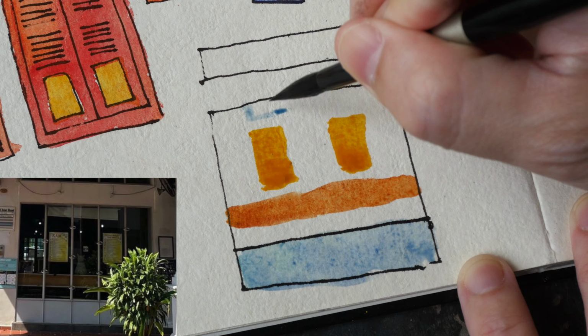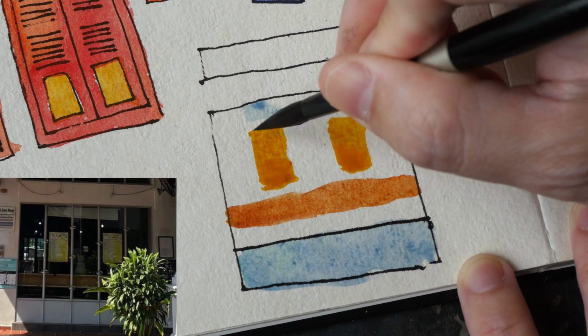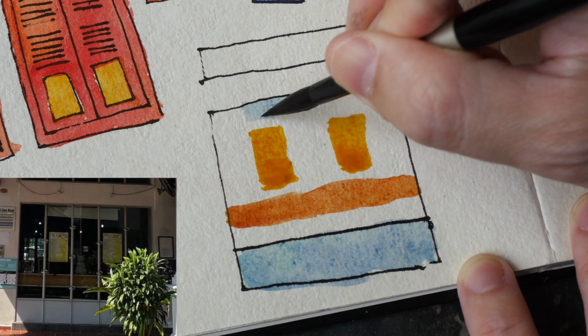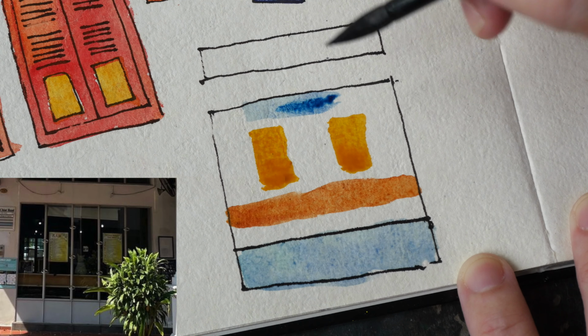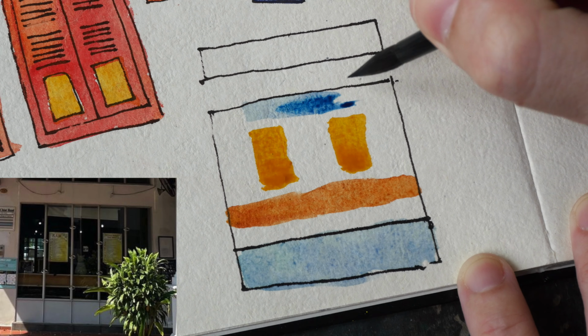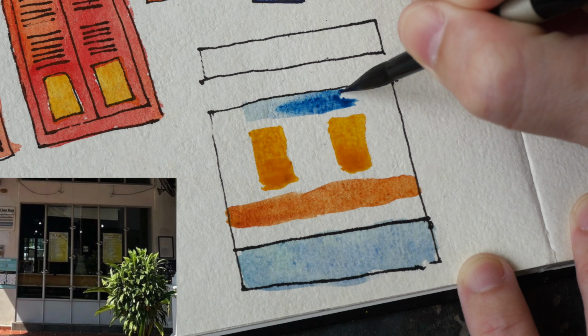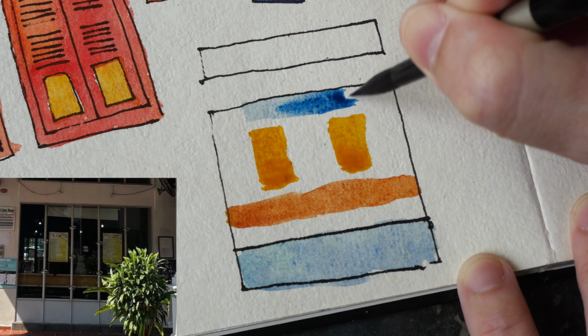The left edge of the light blue will match the left edge of the poster. And the right edge of the light blue will not match the right edge of this poster.